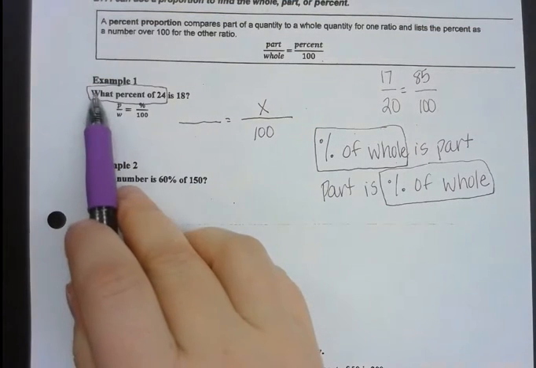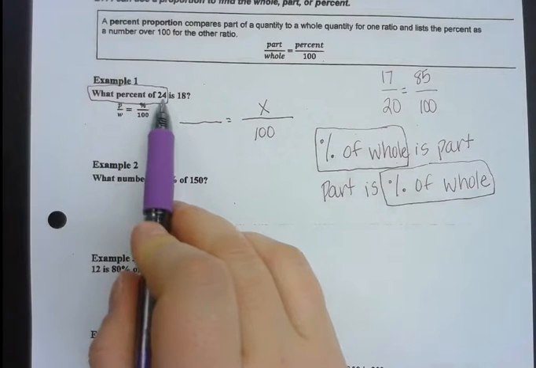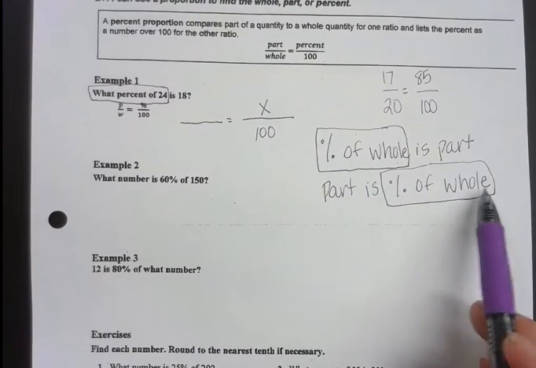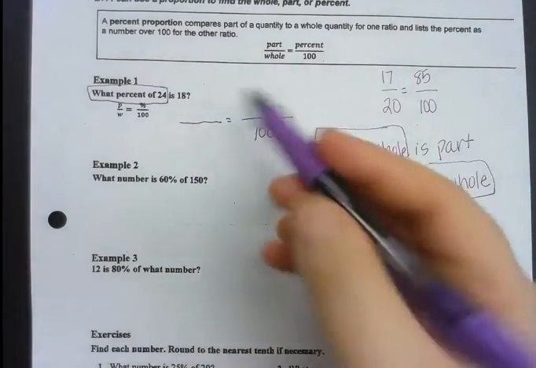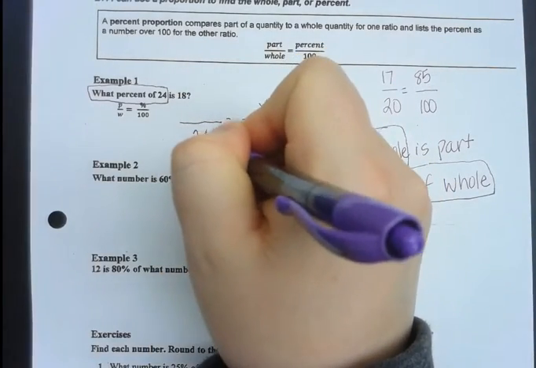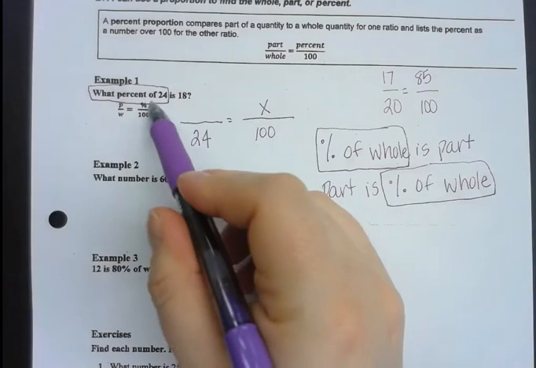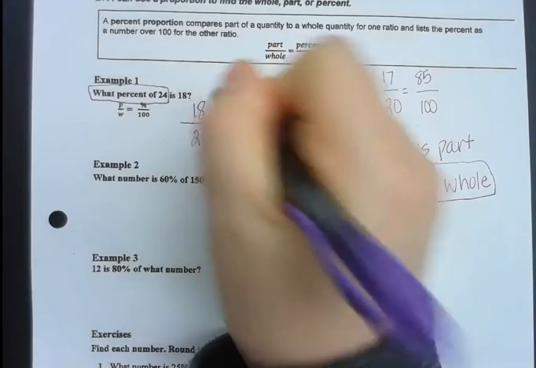If I look at that, what percent of 24? Because 24 comes right after the word of, it's my whole. So the whole number, 24, goes in the denominator. My part, which is not the whole, it's outside of the box, is 18.